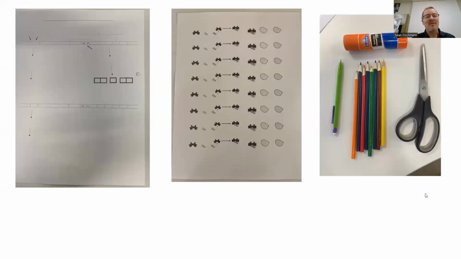The materials that you will need are the template, and one strip with the cutouts. There are 8 on one paper, so that means one paper is good enough for 2 tables. You will need several different colored pencils, a glue stick, a normal pencil or pen, and scissors.